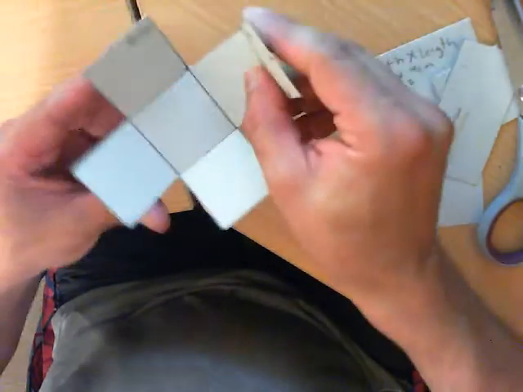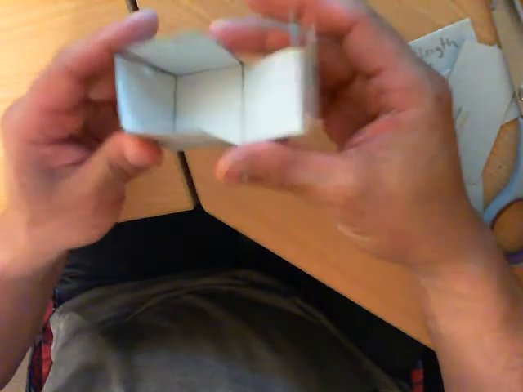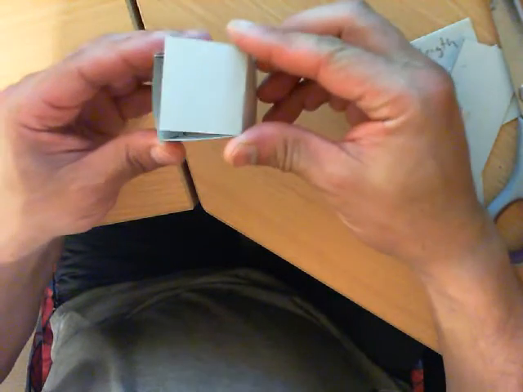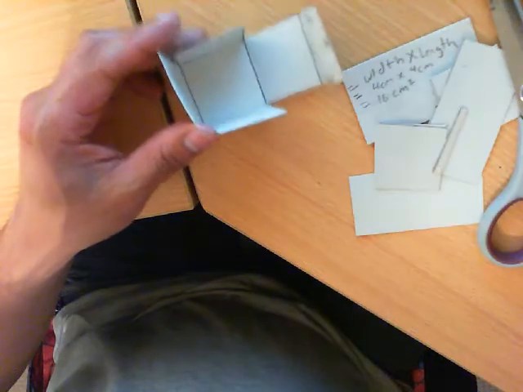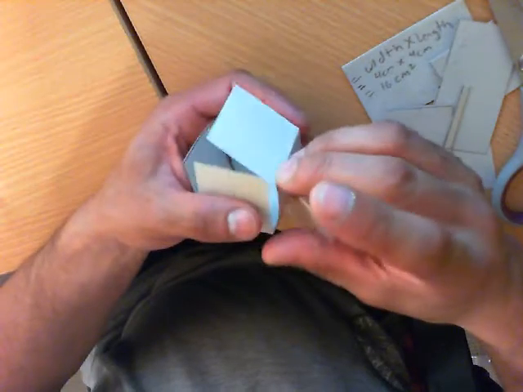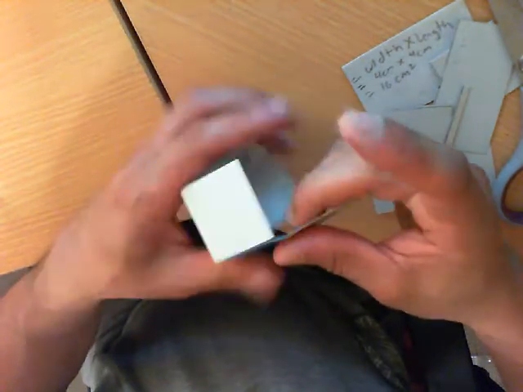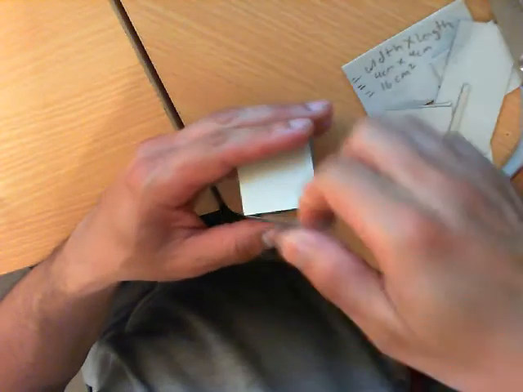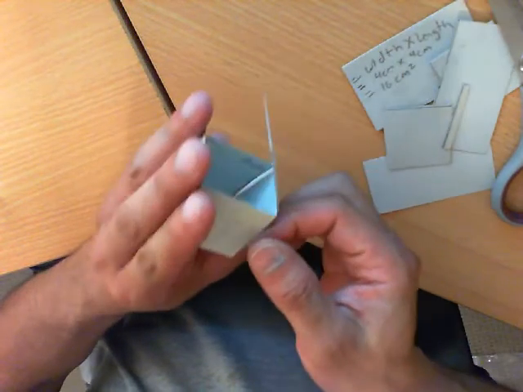Okay, so now we are going to build the cube, and you need to put some tape on the edges. So you can put some sticky tape on the edges.